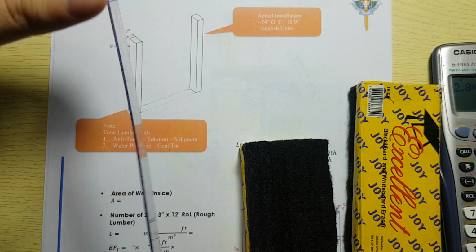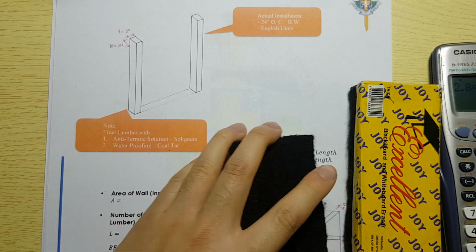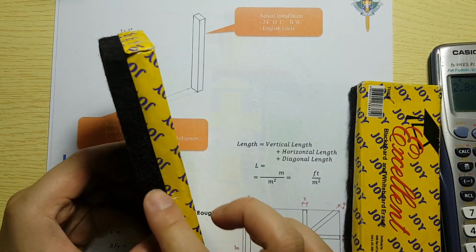But if this is your 2-inch, it is not as easy to bend. That's why, more often than not, the orientation is this way.